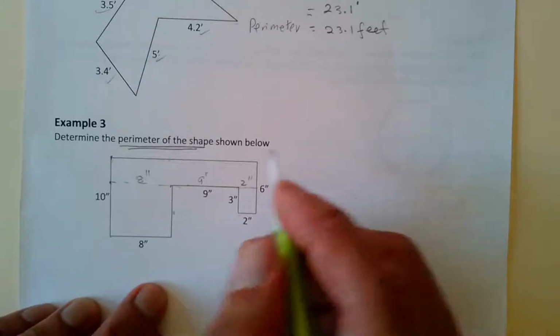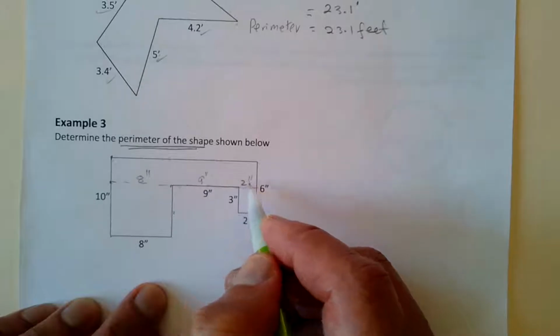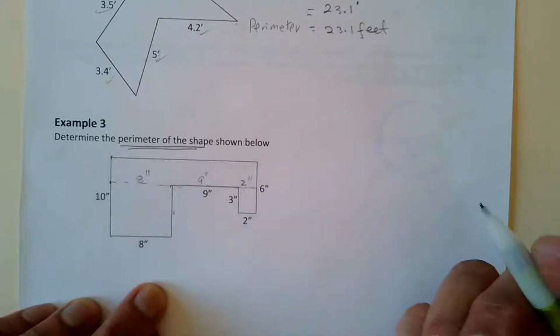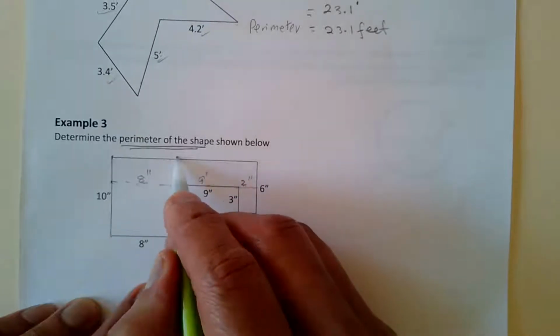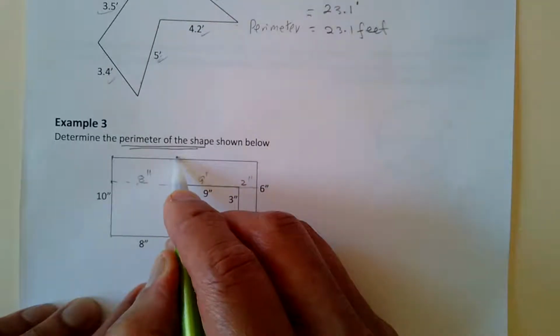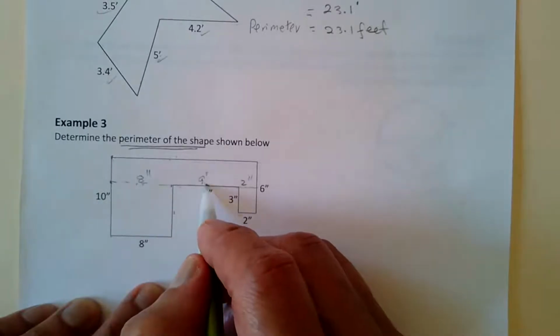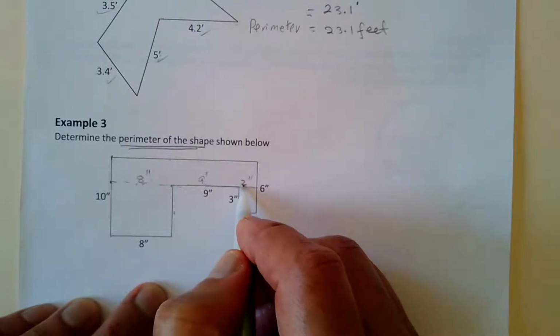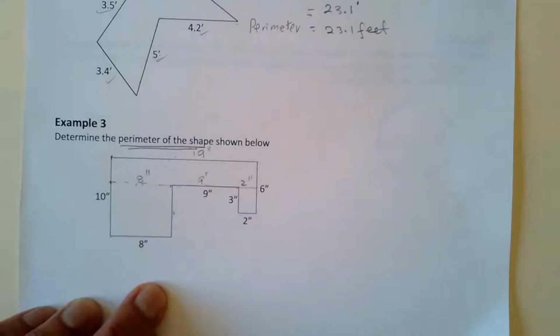So now we can add these different dimensions, which is the sum of these, and it would be equal to the dimension here. So 8 plus 9 is 17, plus 2 is 19. So this is 19 inches. So here we have that.